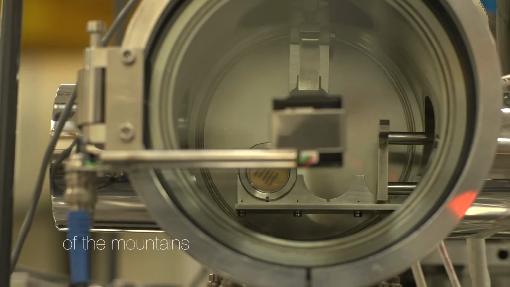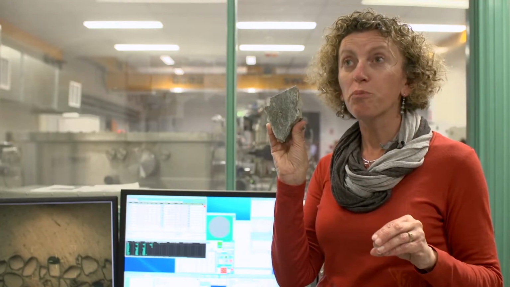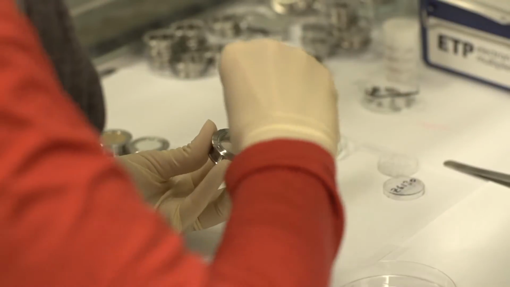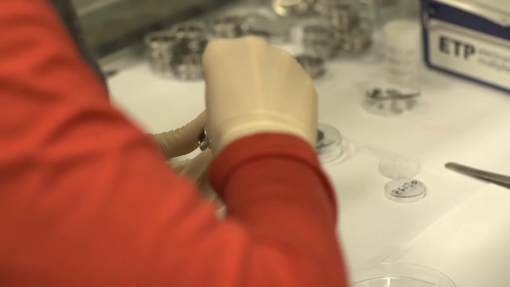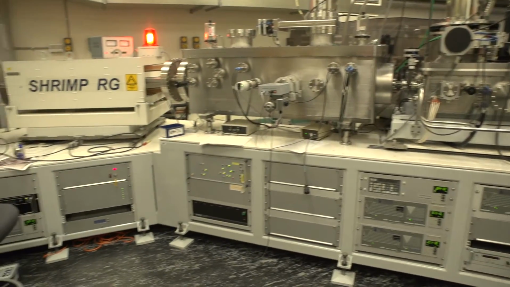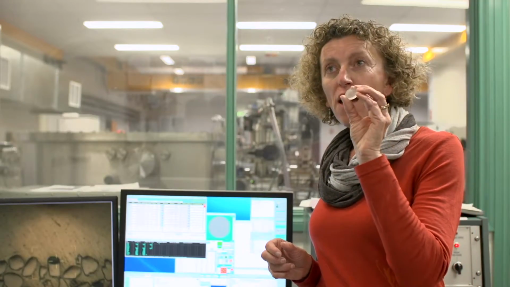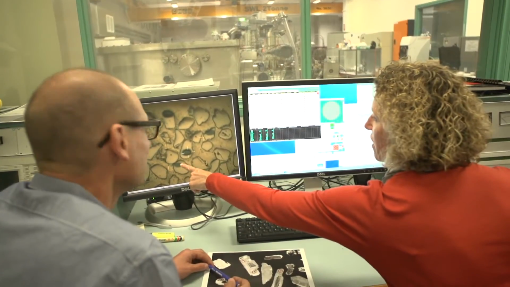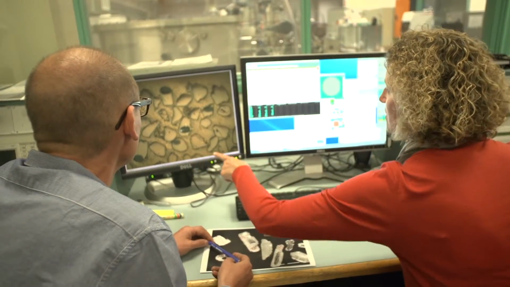And to know exactly when our mountain formed, when our deep rock formed, we extract tiny minerals from the rock and we measure the composition using this large instrumentation called an ion microprobe. When the crystal forms at depth, it contains uranium that over time decays to lead, and by measuring the amount of uranium and lead in the crystal, we can calculate the age.